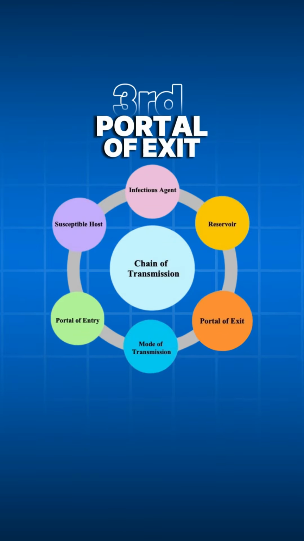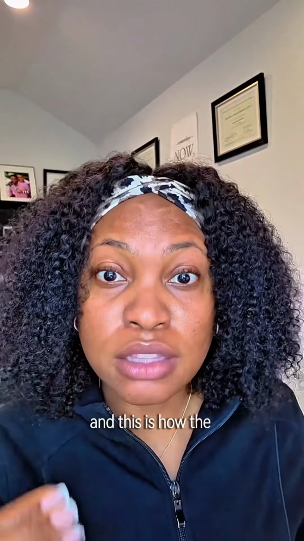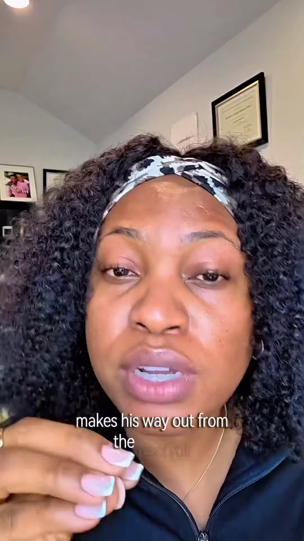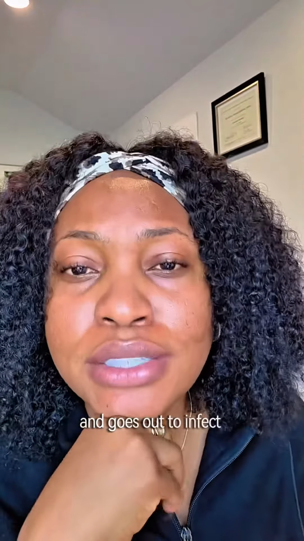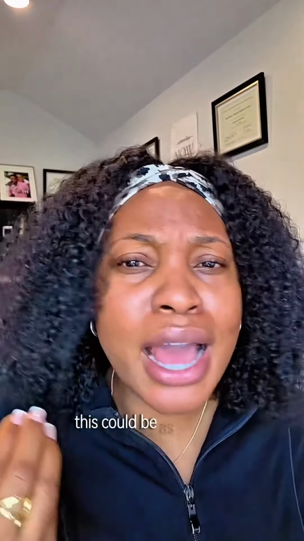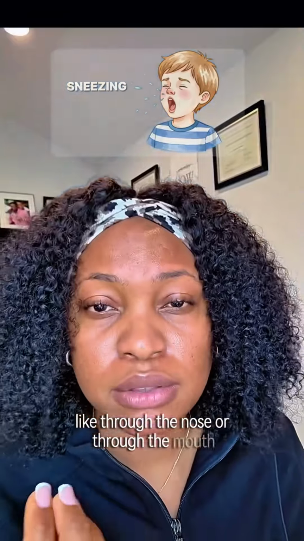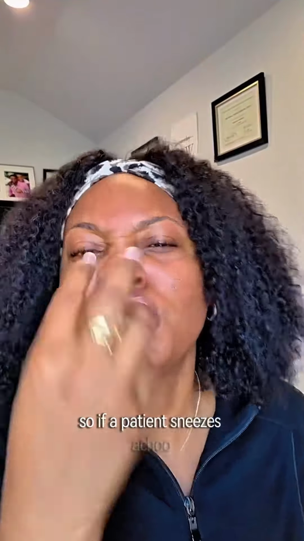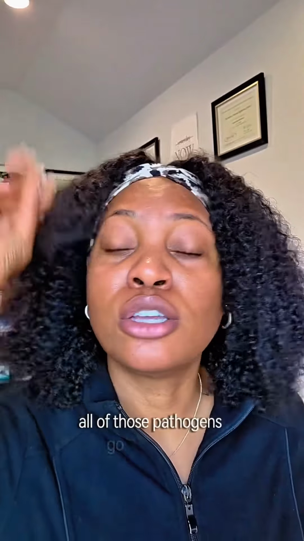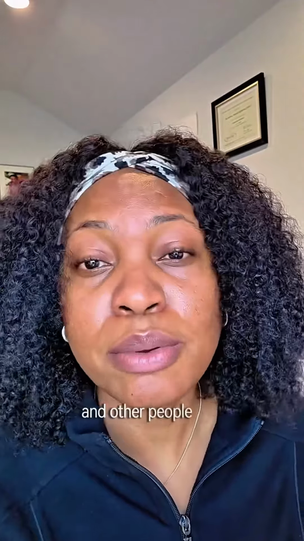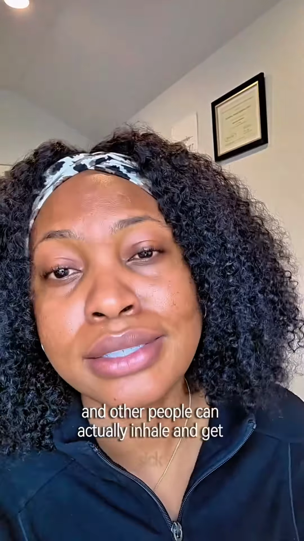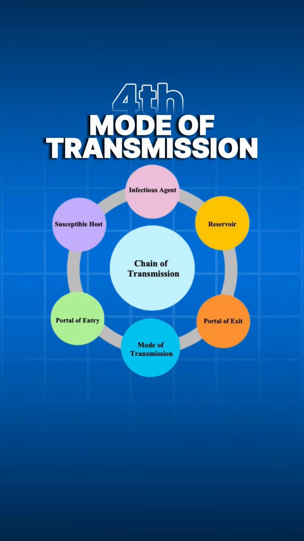Next in line is the portal of exit. And this is how the pathogen makes its way out from the reservoir and goes out to infect other people. This could be as easy as sneezing, like through the nose or through the mouth. So if a patient sneezes, achoo, all of those pathogens go into the air and other people can actually inhale and get sick.